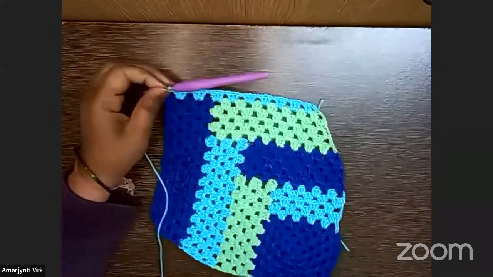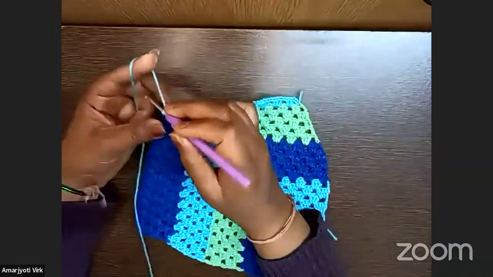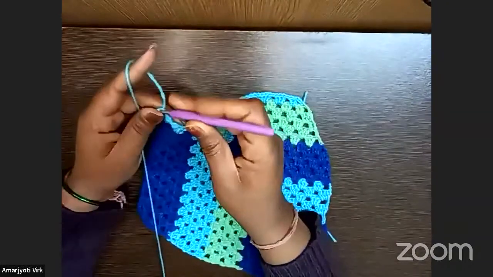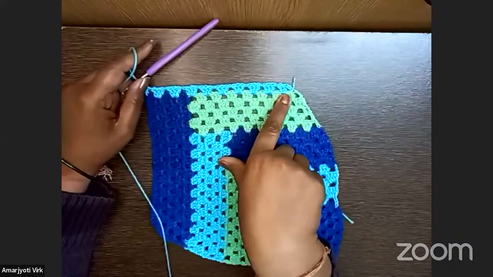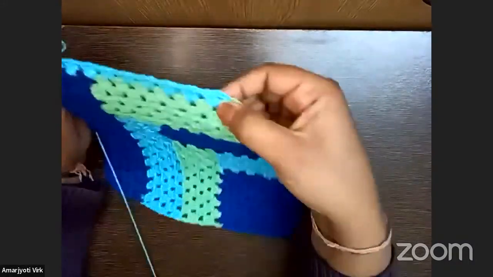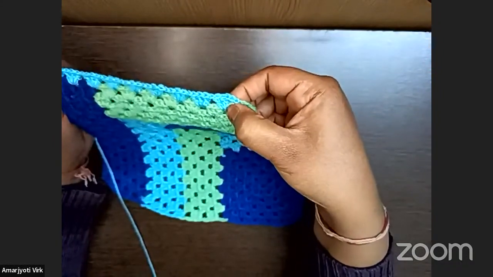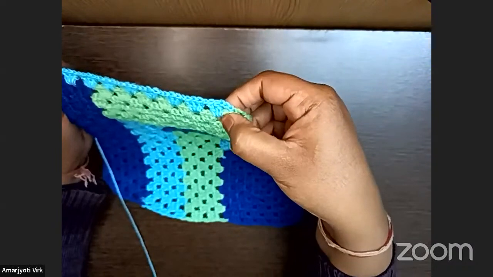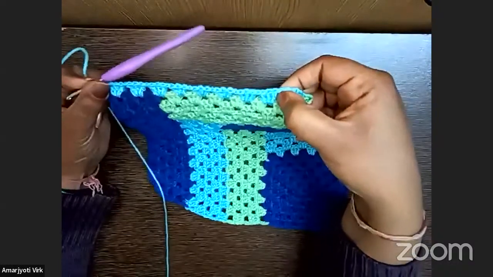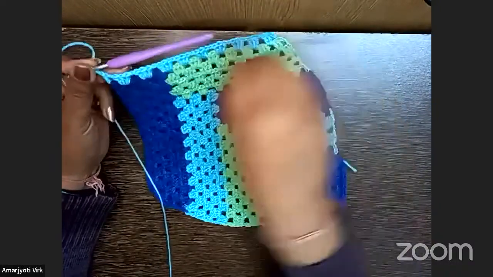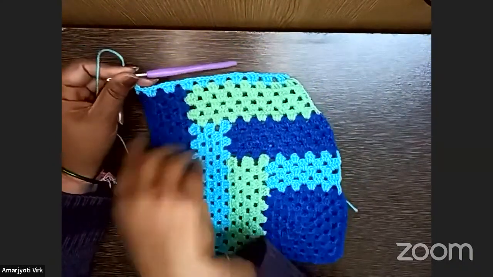Okay, so shall I start with row number 2? Yes. Okay, start with chain 3. There are 9, no? 1, 2, 3, 4, 5, 6, 7, 8, 9 are coming, no? 8 full blocks, and you are not counting this one? I am not counting this because chain 3 is made on the first stitch and 2 double crochet in the first chain space, so it's not a complete block. Okay, so complete blocks are only 8. Okay, and this row ends with chain 1 and 1 double crochet on the last stitch.